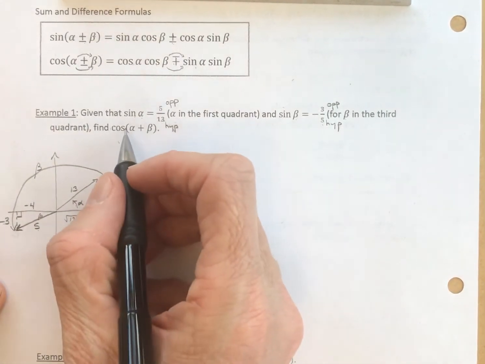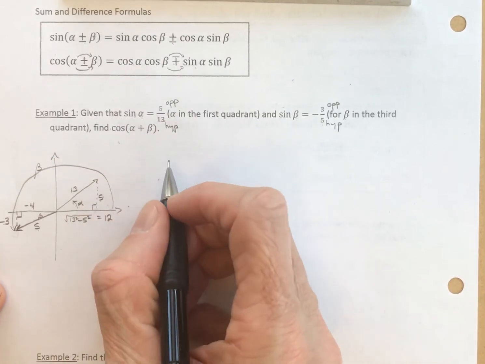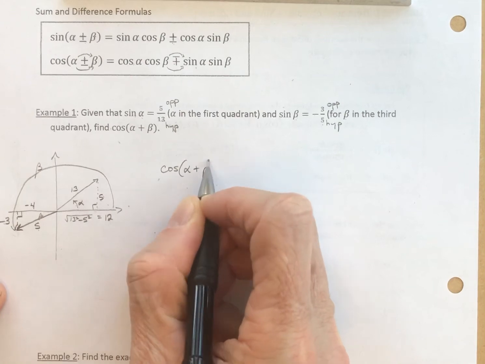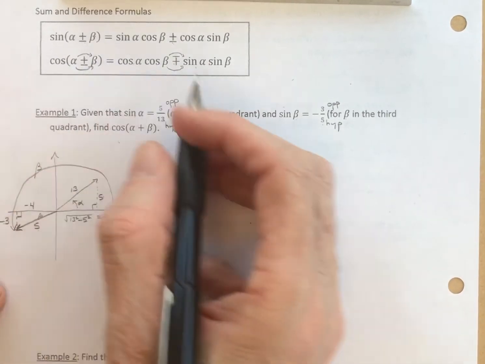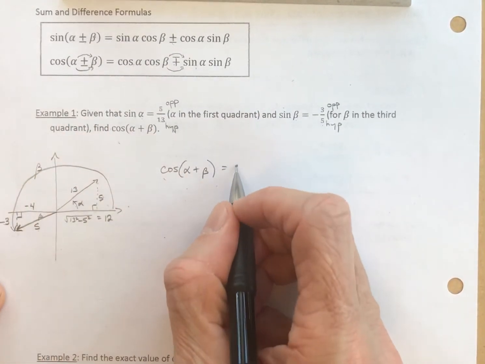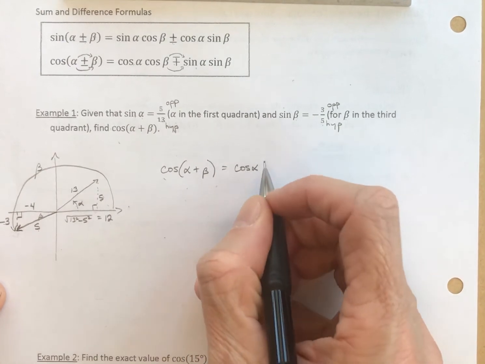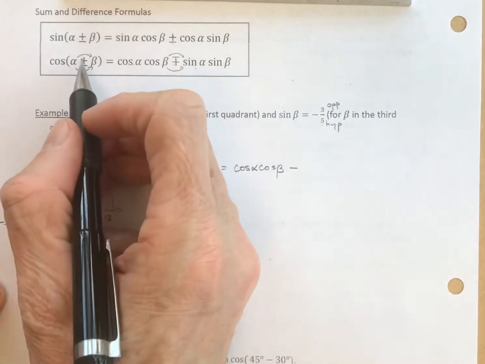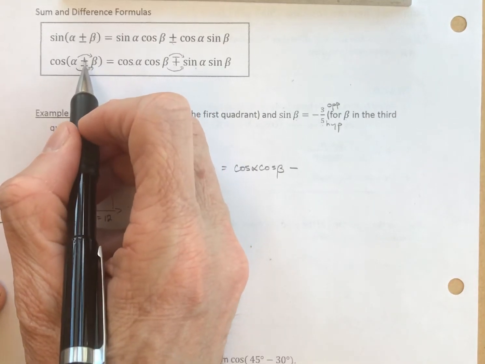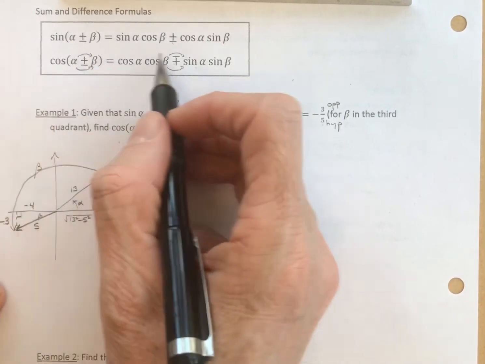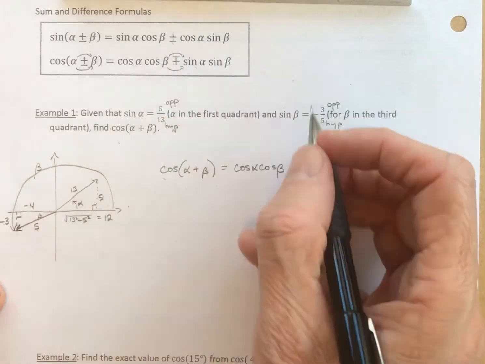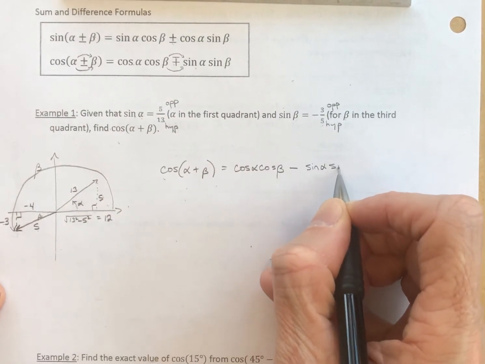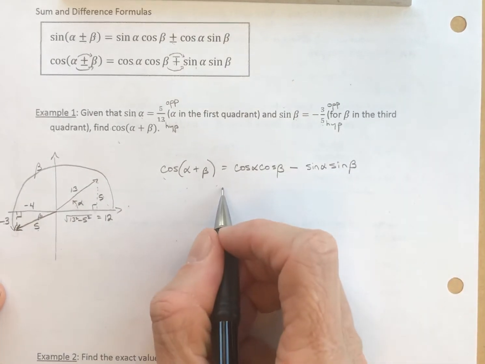And let's remember, find cosine of alpha plus beta. The cosine of alpha plus beta, well, it's right up here, is equal to the cosine of alpha times the cosine of beta minus, because I went across the top here, the sine of alpha times the sine of beta.